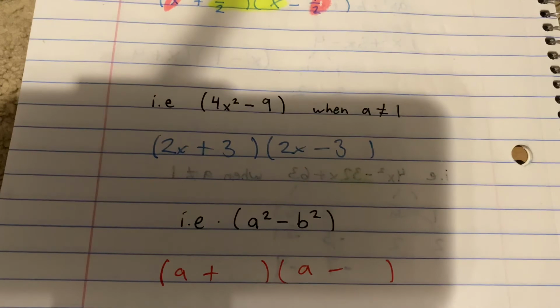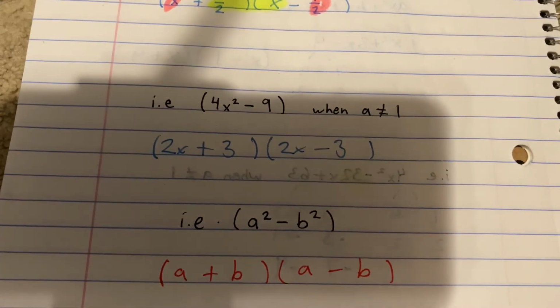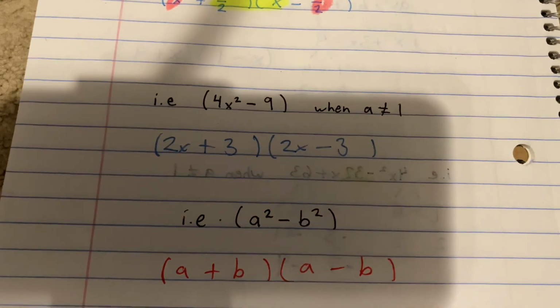And then the square root of b squared is b. I know it's fairly simple. And then it checks out. So I'll actually write it all out for you.